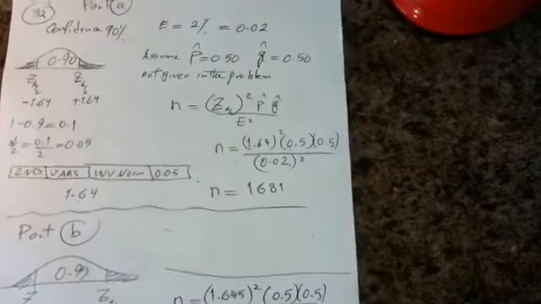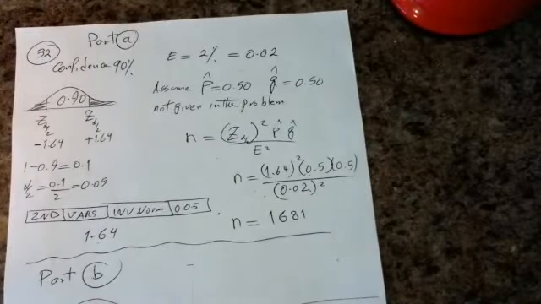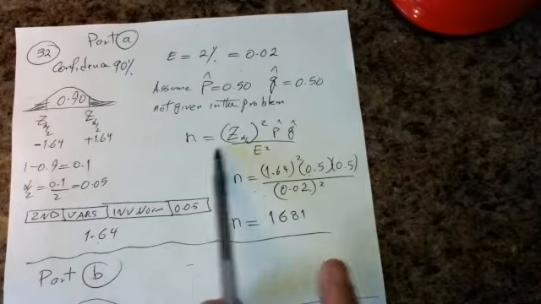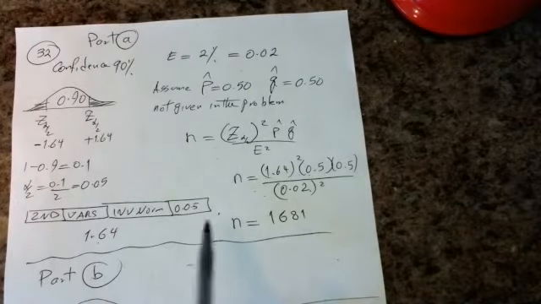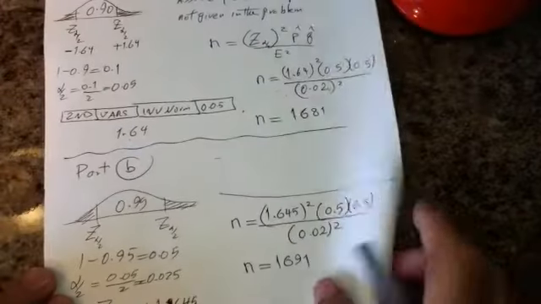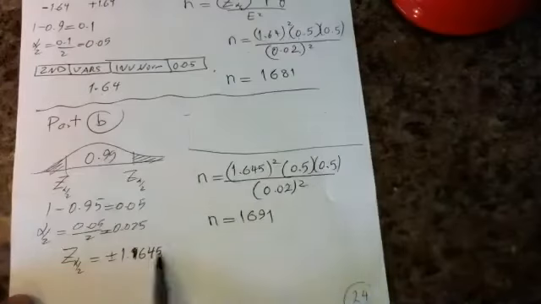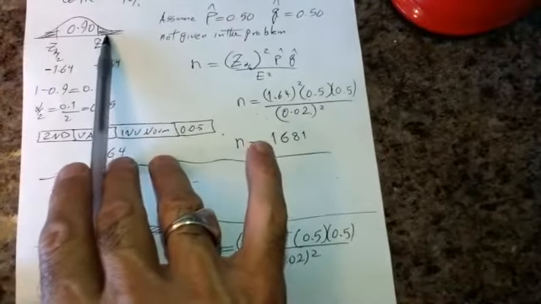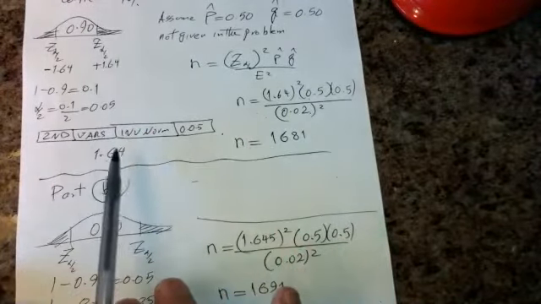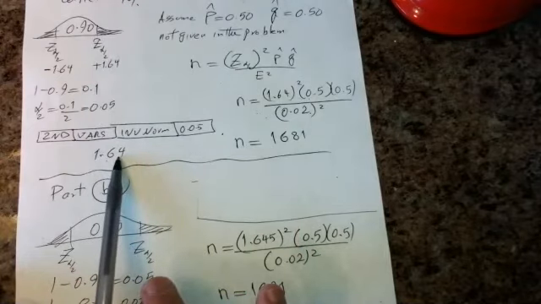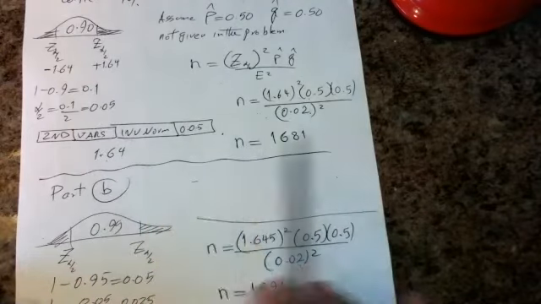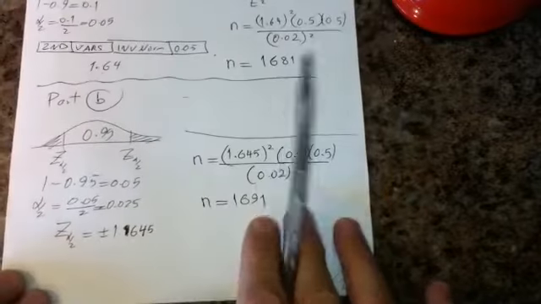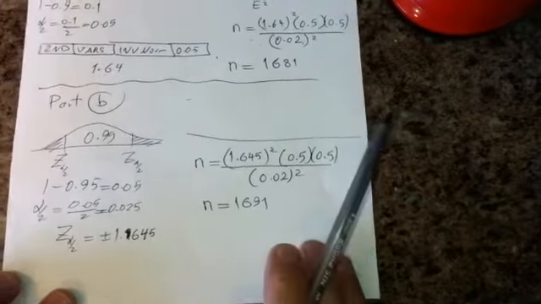I also did 32, another problem where we ask you to find the number of samples. Very similar to that. So I put two problems here so you understand where and how to use the N value. And in this one, part A was 90%. So the Z value is 1.64. Part B of the problem was 95%.